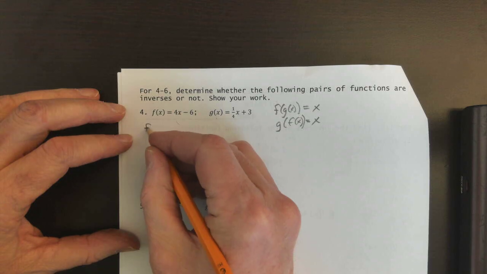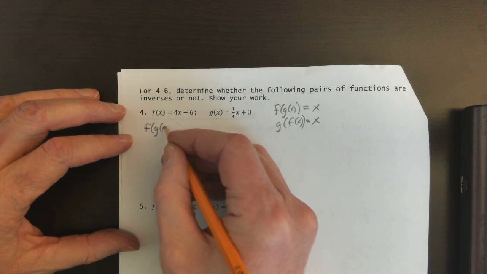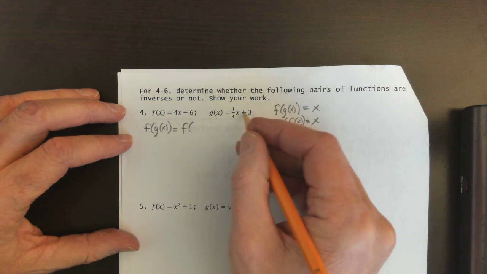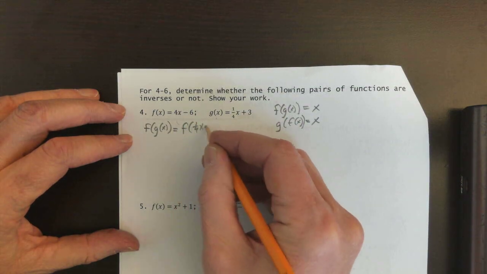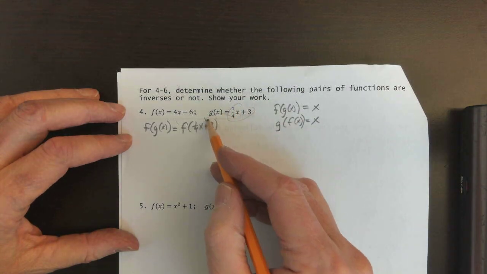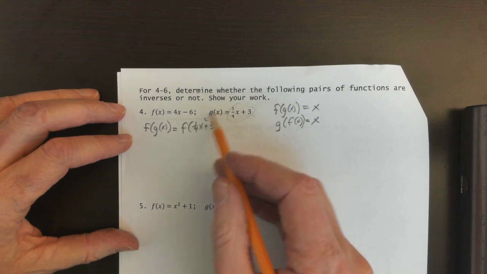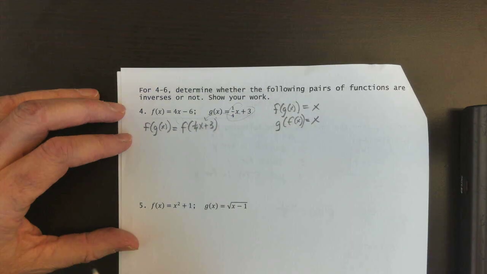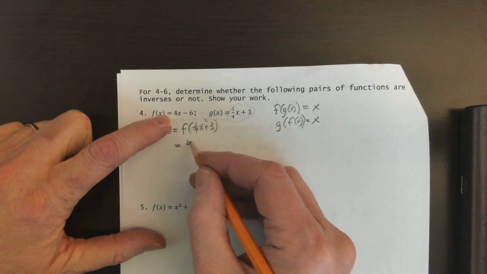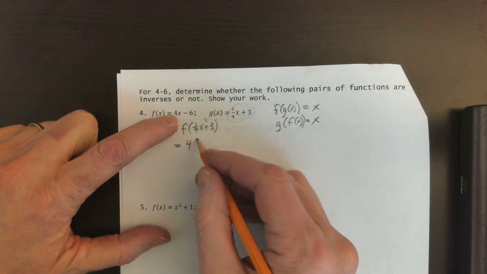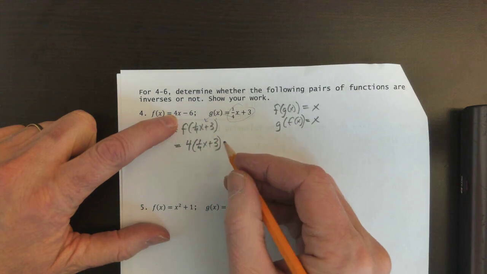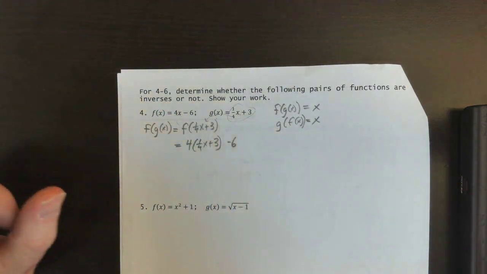So let me find f of g of x for this first one. And that's f of 1/4 x plus 3. I took the g of x out. This g of x was here. I'll just put what it's equal to here. And now in the f function, I'm going to take 4, take the x out, and put 1/4 x plus 3, and then the minus 6 out here.